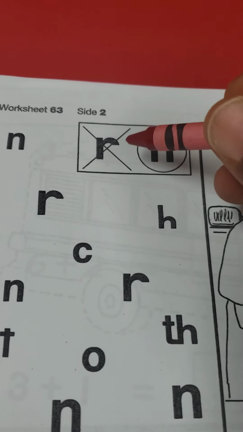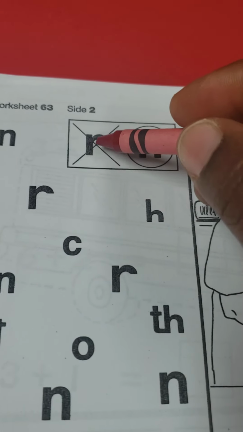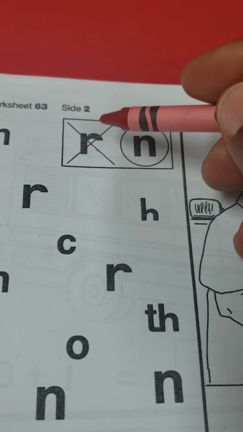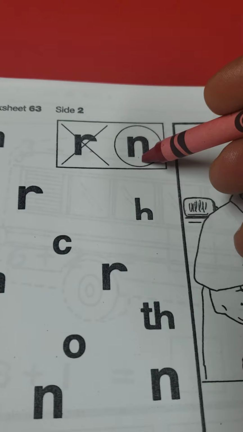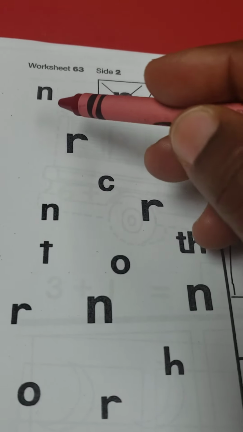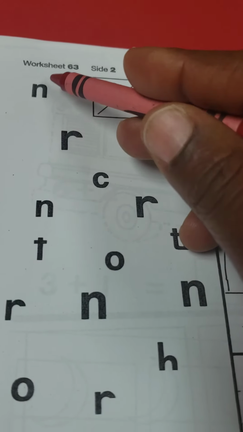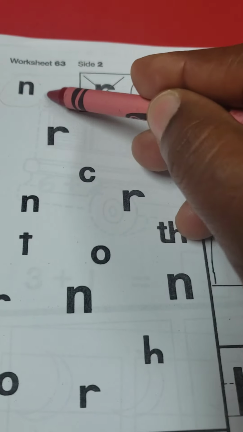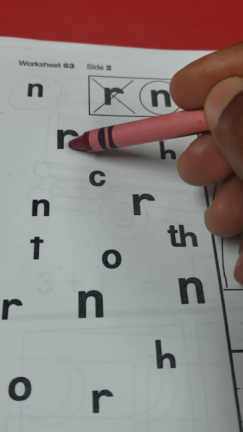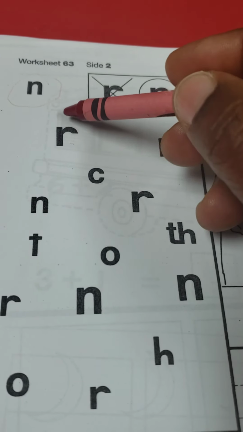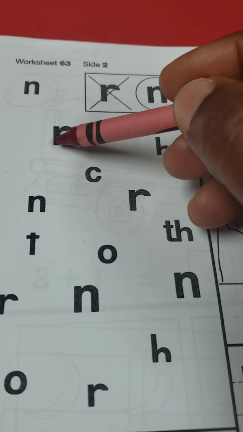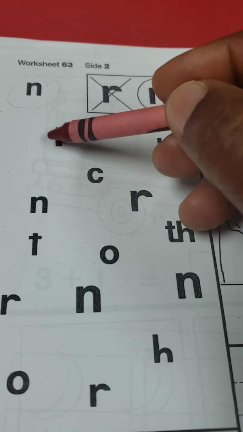All right, boys and girls, excuse me. We have this sound being crossed out. Then we have this sound, and this is circled. So whenever you see this sound, what do you do? You're going to circle it. And this sound is, what sound? Then you need to do what? Do you circle this or do you cross it out? You're going to cross it out.